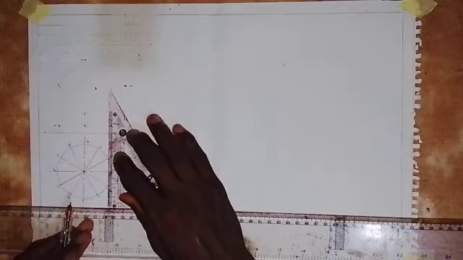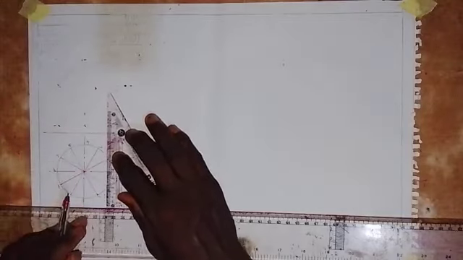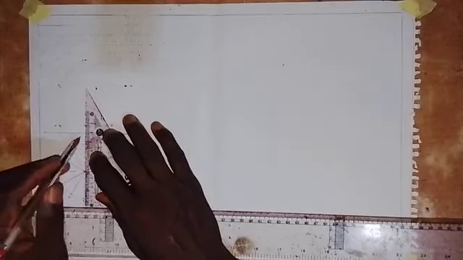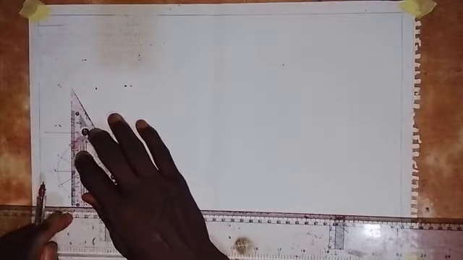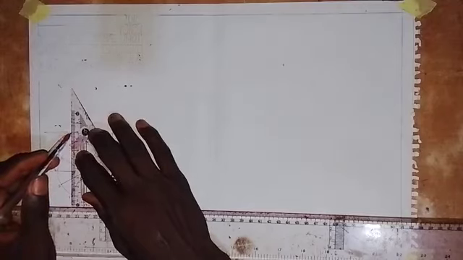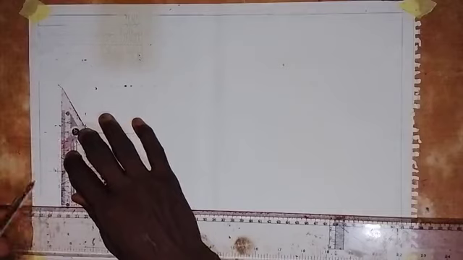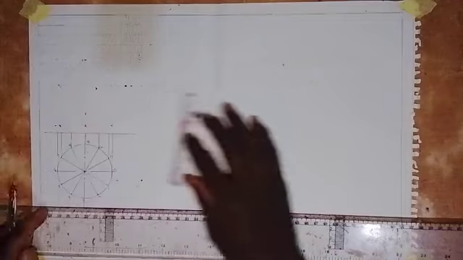Then from this point 11 we draw for 1 and 11, and from point 10 we draw for 2 and 10, and then we extend this center line for 3 and 9 to touch the horizontal line. For 4, 8 we draw, and for 5, 7 we draw a vertical line to touch the horizontal line, and then for 6 we draw a vertical line to touch the horizontal line.